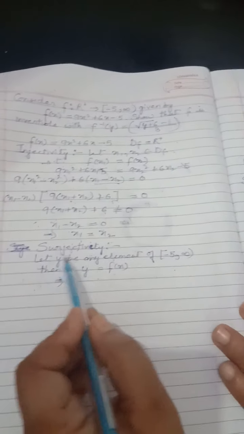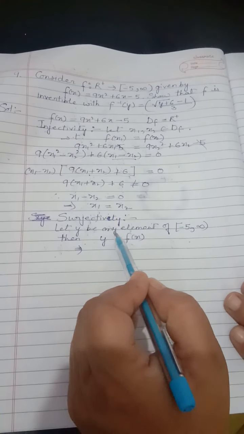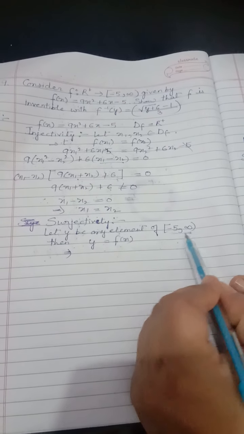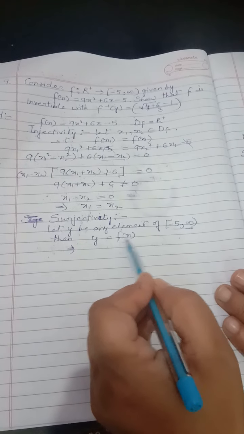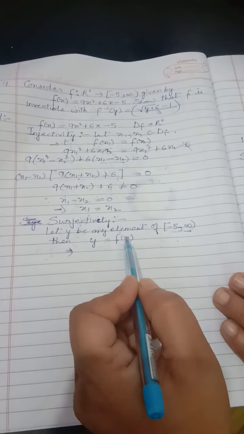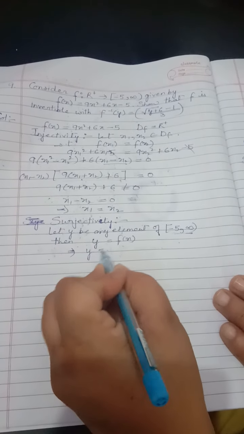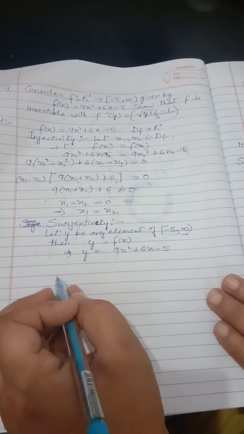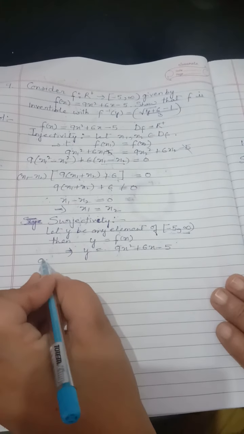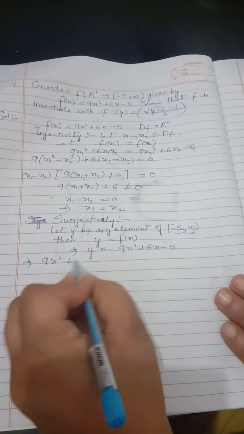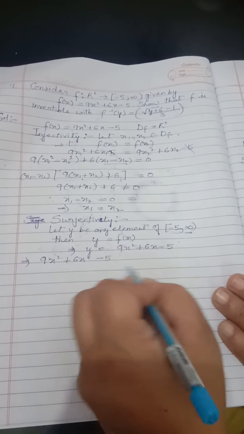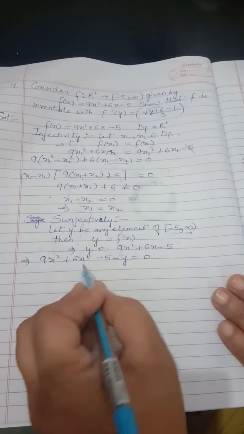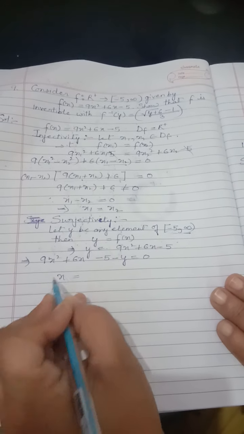Similarly, we will prove surjectivity too. Let y be any element of the codomain of f, then y will be equal to f(x), where x is an element belonging to the domain. As f(x) = 9x² + 6x - 5, this is a quadratic equation in x, and we bring y to the same side. On solving here, we have to find the value of x.